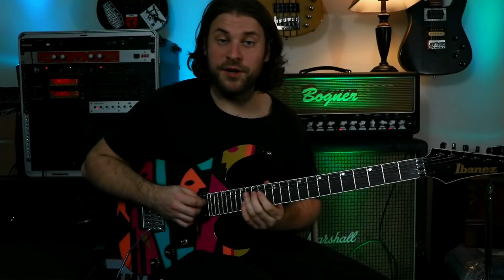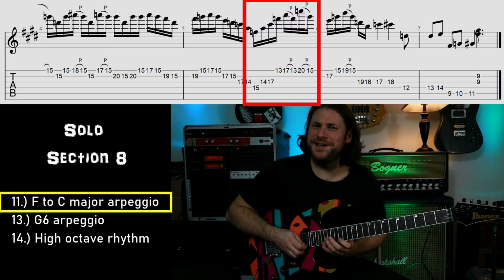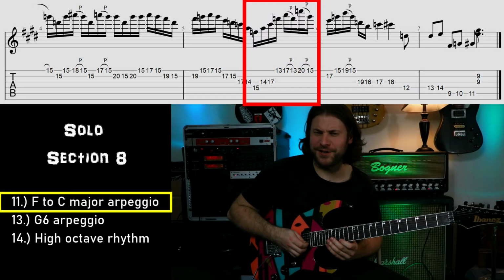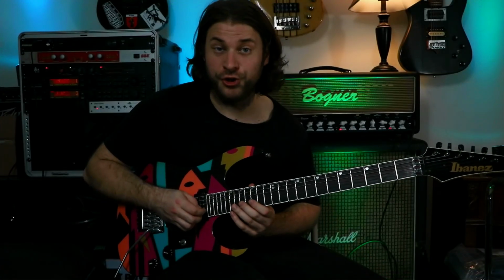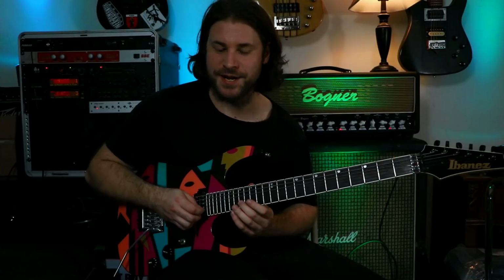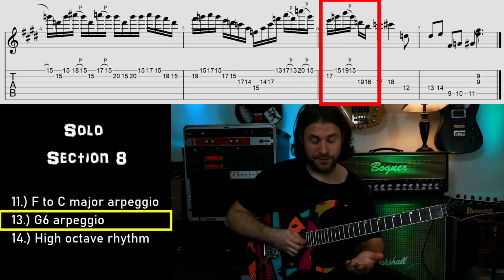And then we're resolving into an F arpeggio to a C arpeggio, right? So that's interesting. We actually don't hit a C there. For the very last part, we use a G6 chord. So we're starting on an E. That's almost like an E minor arpeggio. Actually, it is an E minor arpeggio.